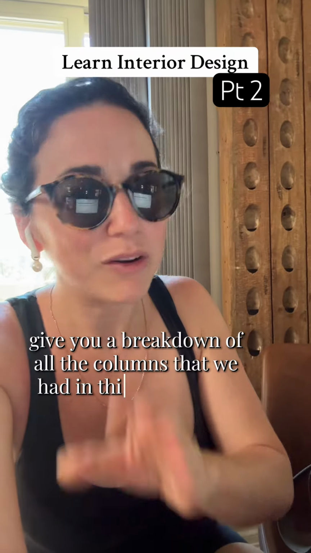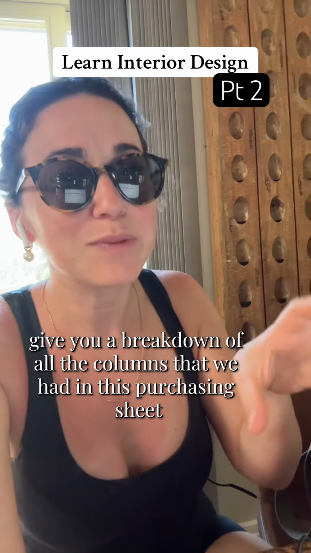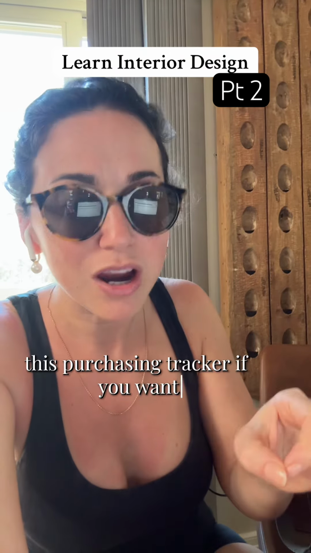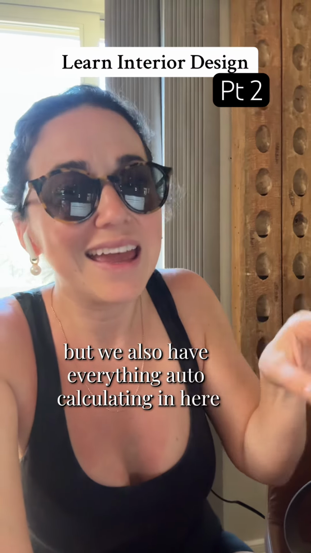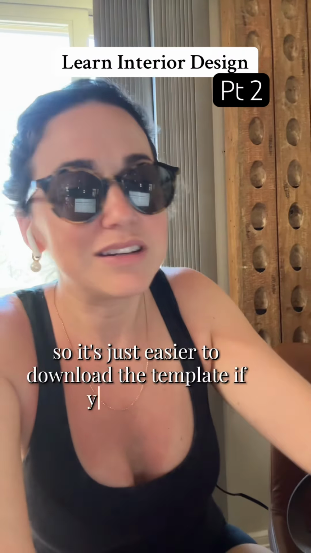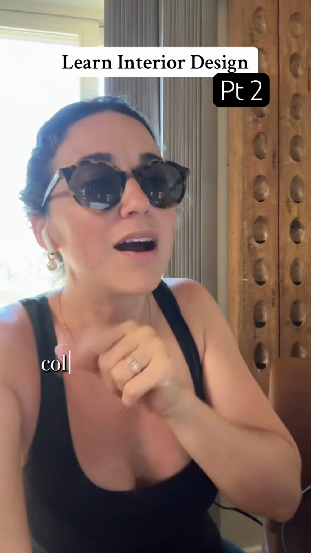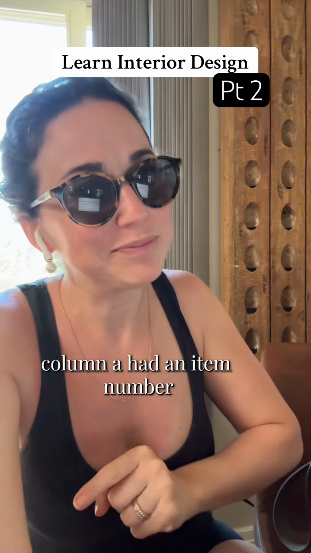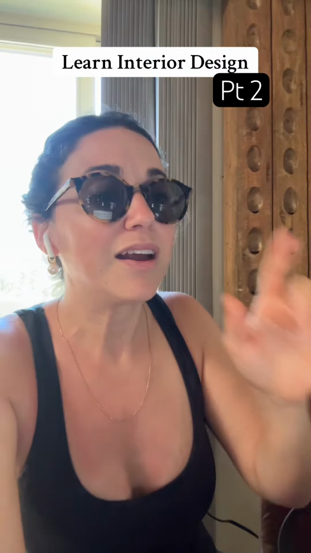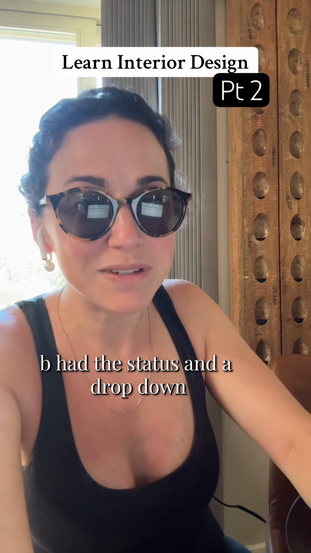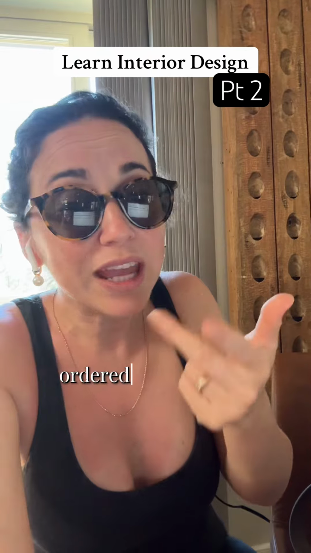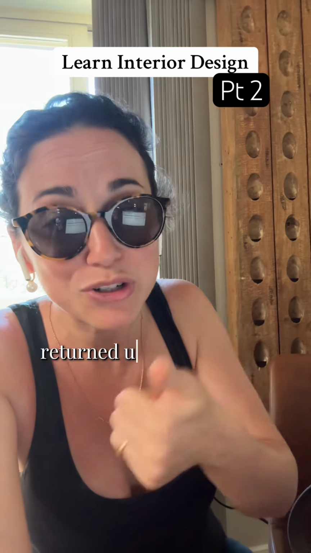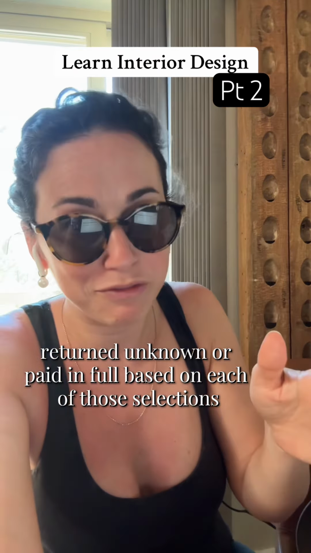I'll give you a breakdown of all the columns that we had in this purchasing sheet, this purchasing tracker. If you want, you can create it yourself, but we also have everything auto-calculating in here, so it's just easier to download the template if you want. Column A had an item number, an identifier. B had the status and a drop-down, okay? And that was paid 50%, ordered, canceled, credited, refunded, returned, unknown, or paid in full.